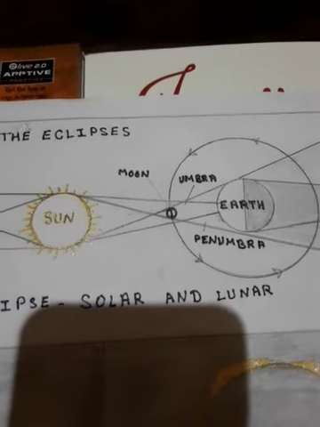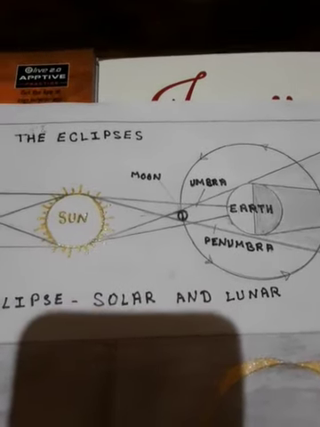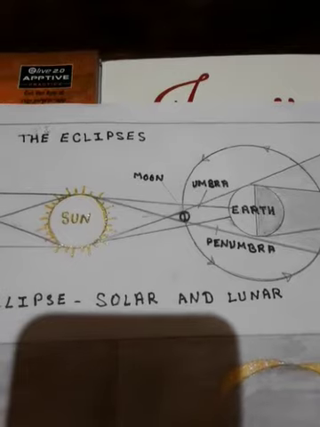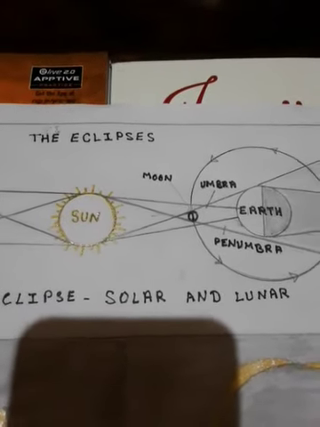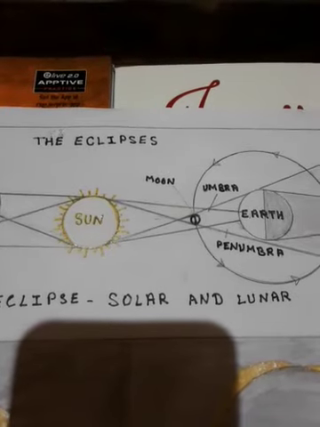Solar eclipse. An eclipse of the sun happens when the moon comes between the earth and the sun. It may be partial, total or annular, depending on how much of the sun is obscured by the moon.